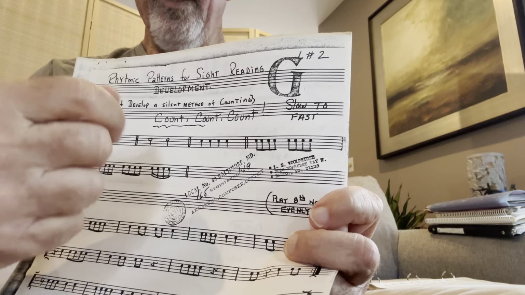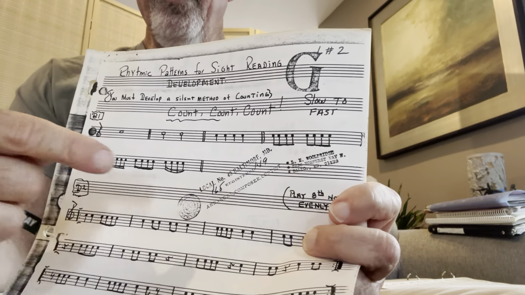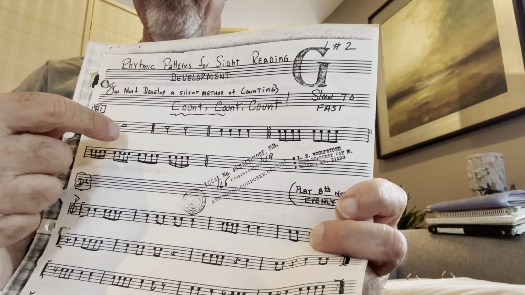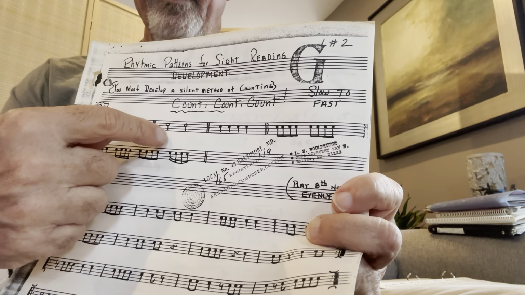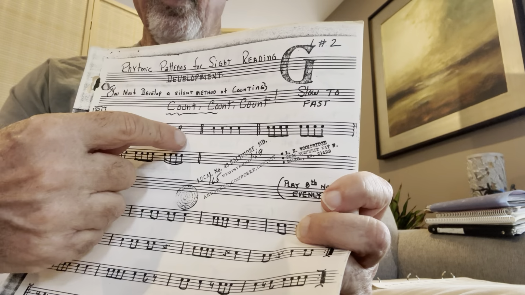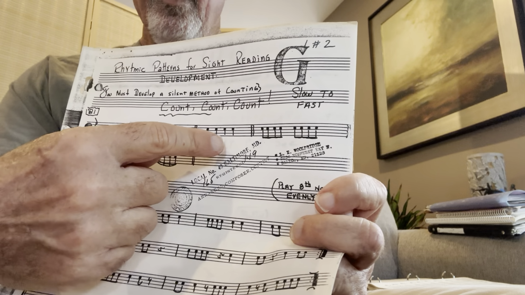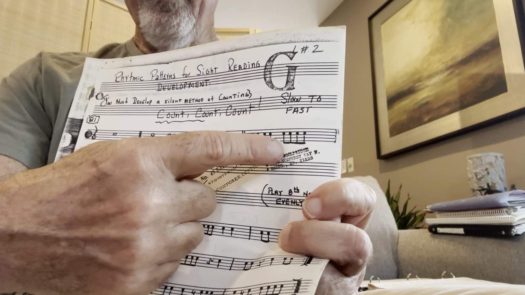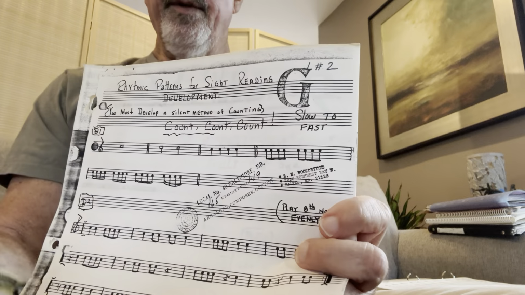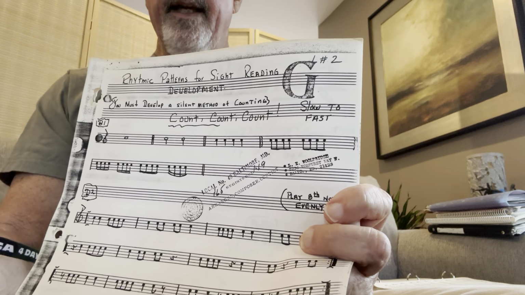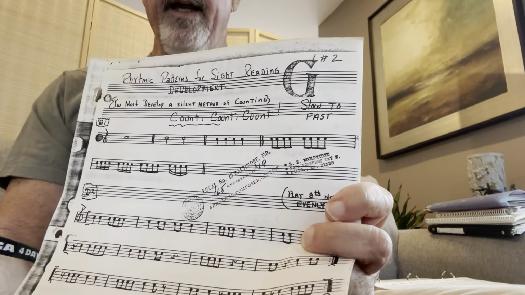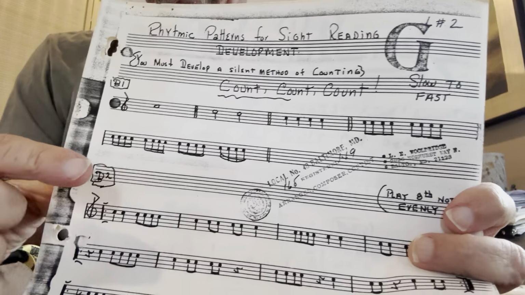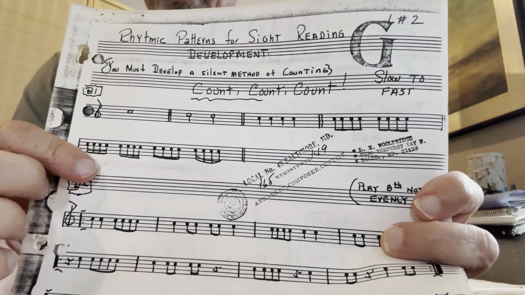But 1N, 2N, 3N, 4N, as opposed to being with a whole note, 1, 2, 3, 4. When you start getting into eighth notes, you have to get into that 1N, 2N, 3N, 4N. But we keep going, because down here, we've got 16th notes.